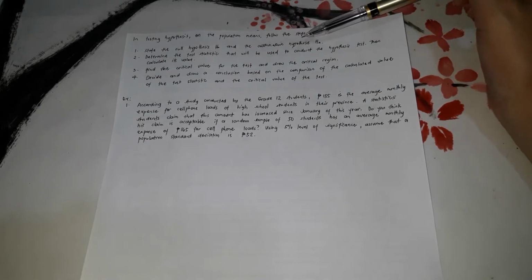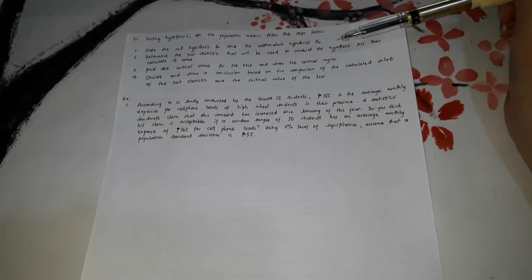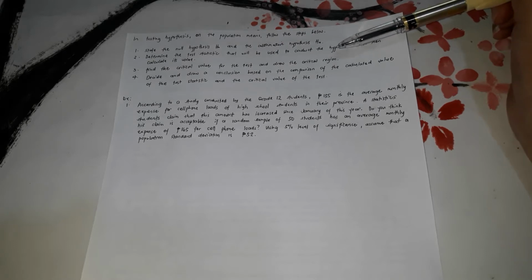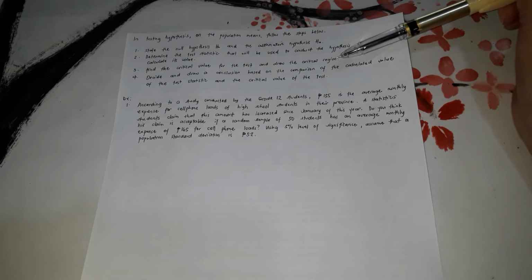So now we're going to do hypothesis testing. In testing hypotheses on the population means, follow these steps. The first one is to state the null hypothesis and the alternative hypothesis. The second one is to determine the test statistic that will be used to conduct the hypothesis testing, then calculate its value. The third one is to find the critical value for the test and draw the critical region. And number 4 is to decide and draw a conclusion based on the comparison of the calculated value of the test statistic and the critical value of the test.